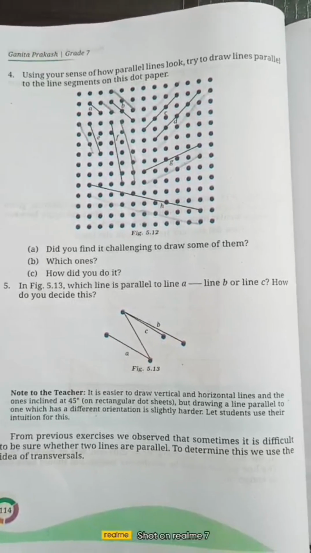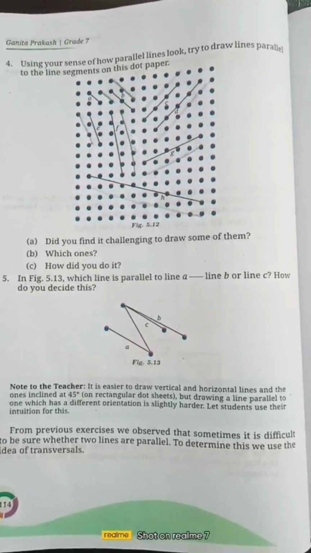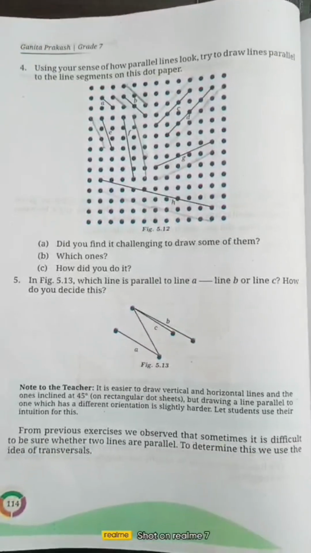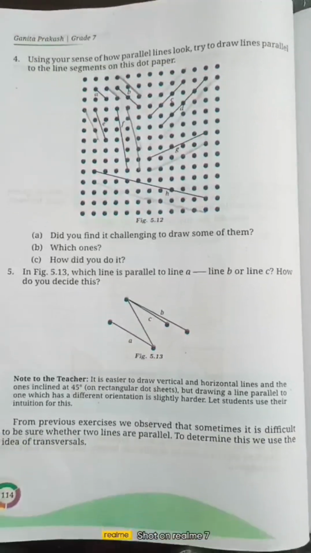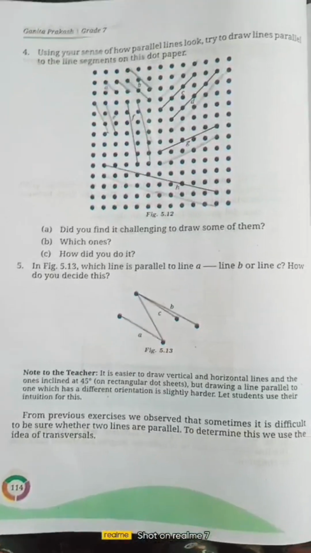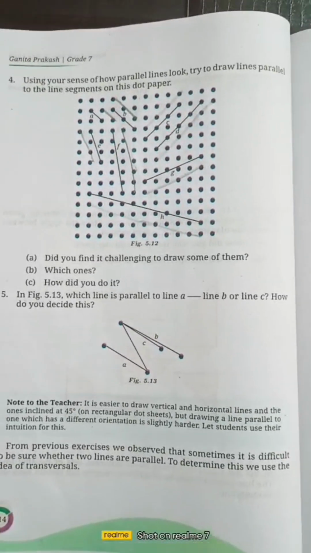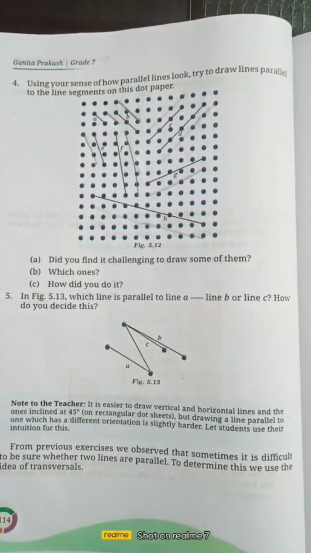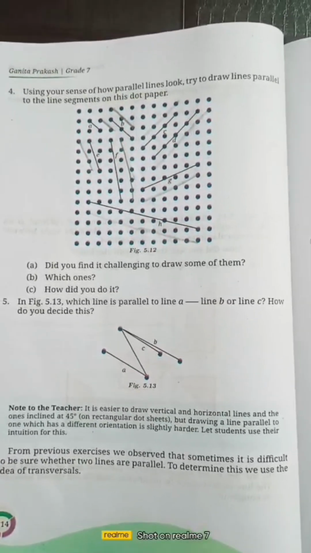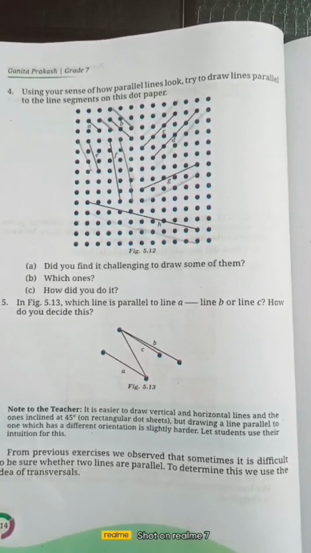Next, fifth question. In figure 5.13, which line is parallel to line A? Line B or line C? How do you decide this? Obviously, for line A, only line C is parallel because B is in another direction. So, only one line is parallel at a time. So, if we extend, line A is parallel only to line C.